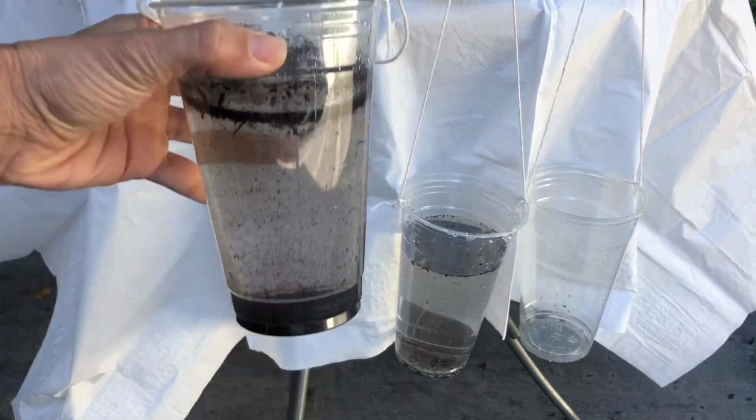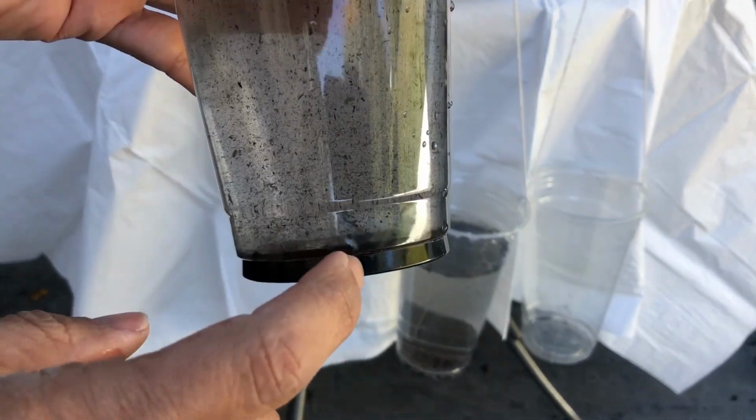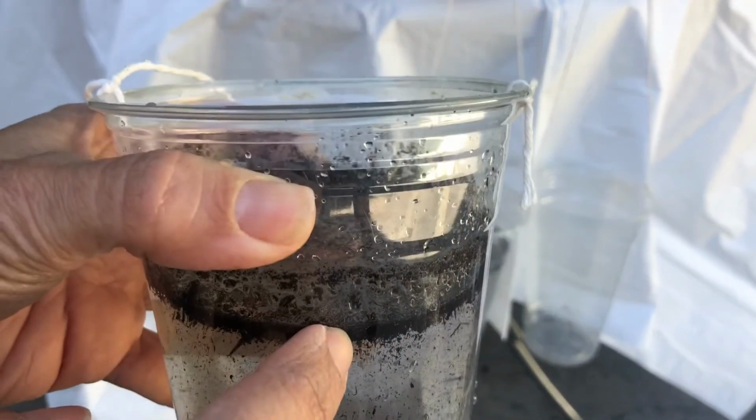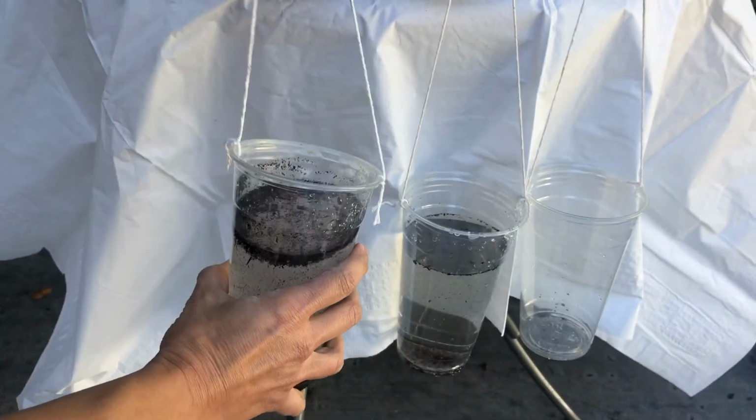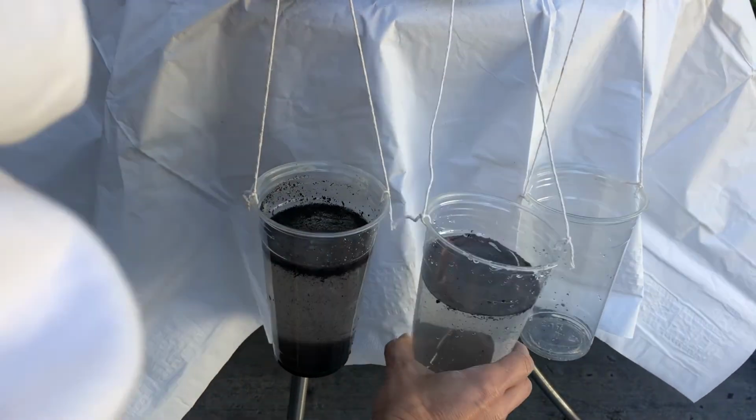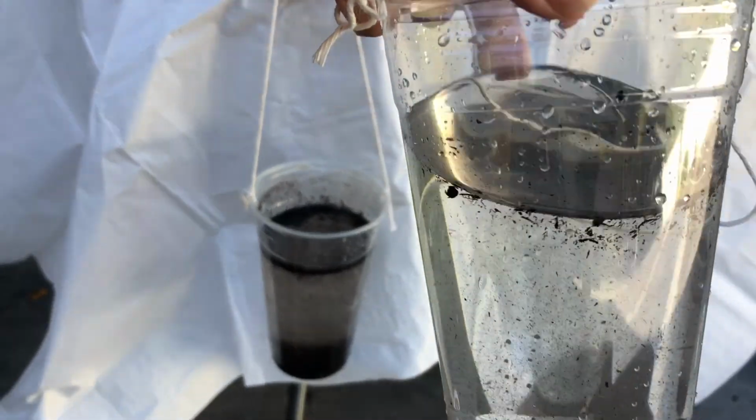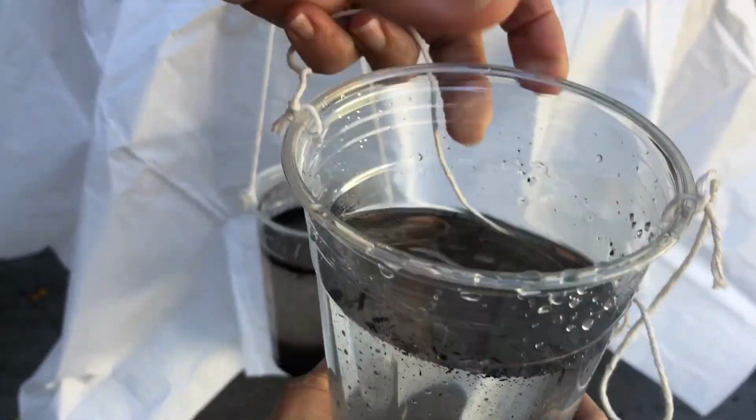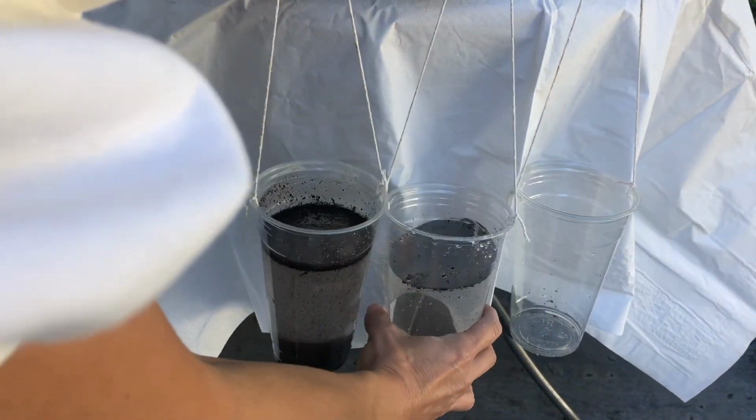This is the soil only. Look at all the soil at the bottom and at the top. And again, this one does have erosion, but not as much.